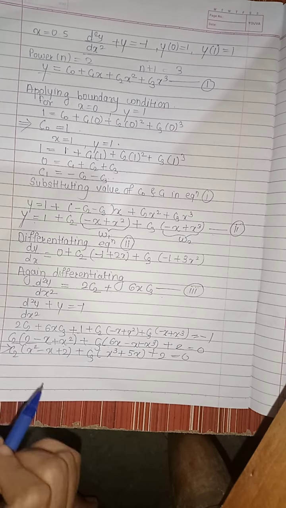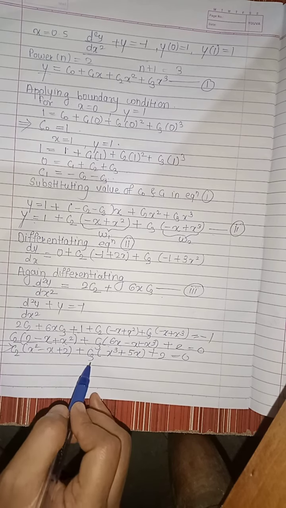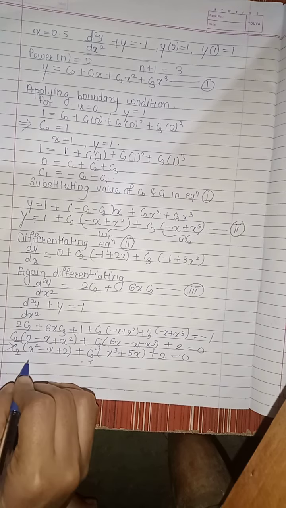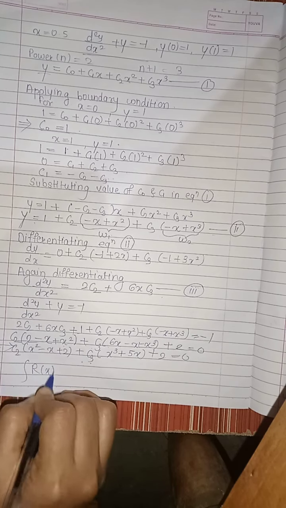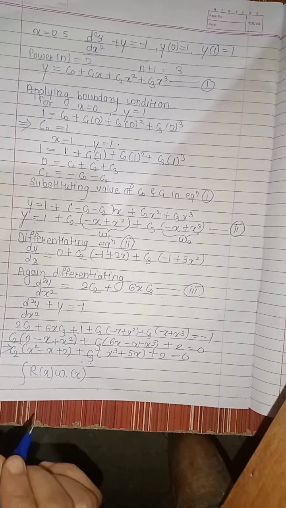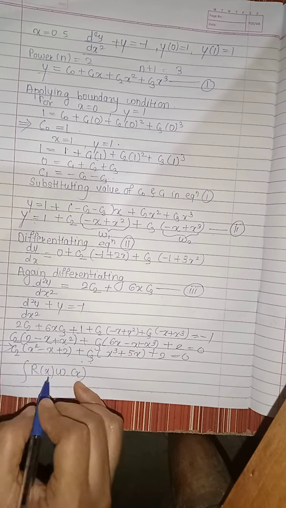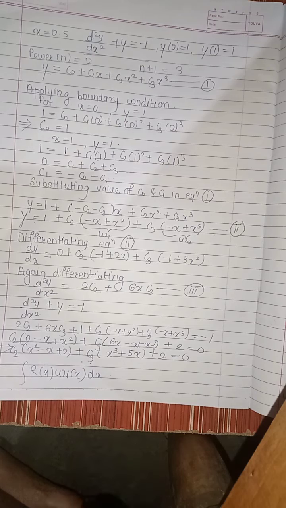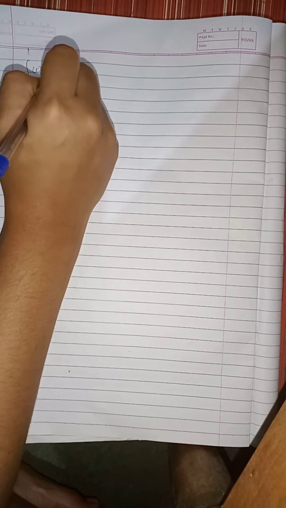Okay, so now we need to find the value of c2 and c3. For this you have to take the integration of r of x into w of x dx. Okay, so first we will calculate the integral, boundary conditions are 0 to 1, so integral over 0 to 1 w1 into r dx.